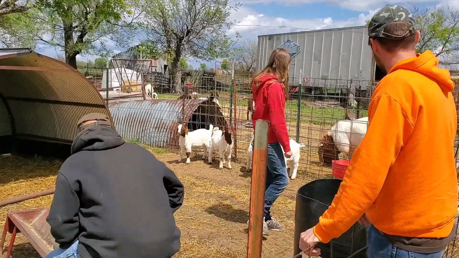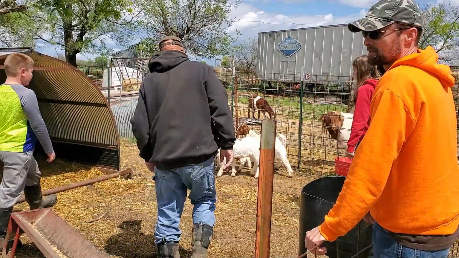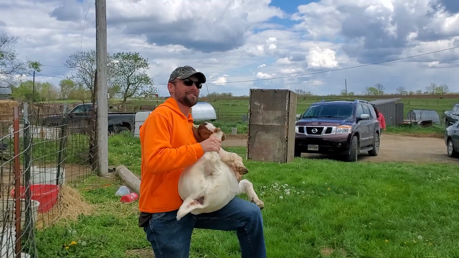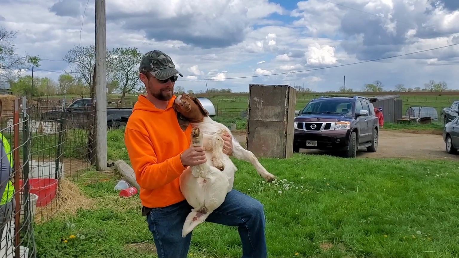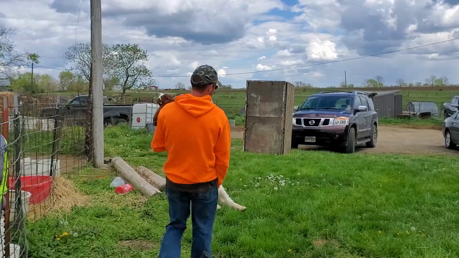This reminds me of the pig races when I was little. I don't know if they do those anymore, but I like her. Okay. That's good enough. Aww. Her ears look kind of funky on the end, but it was so cold in there.